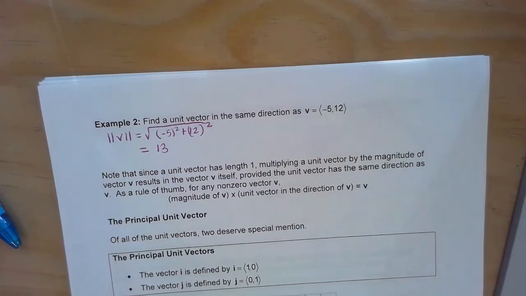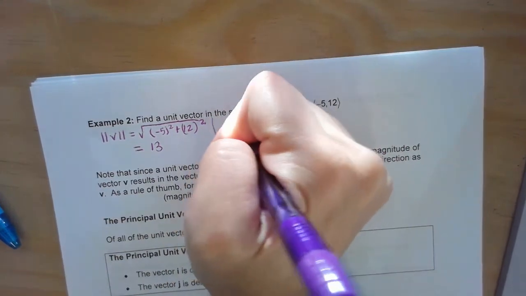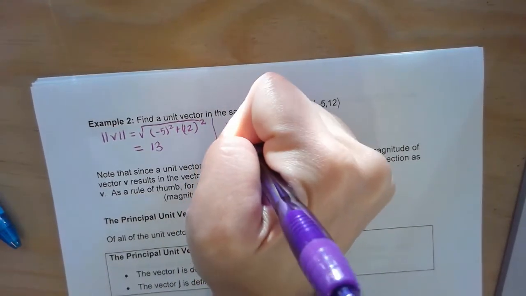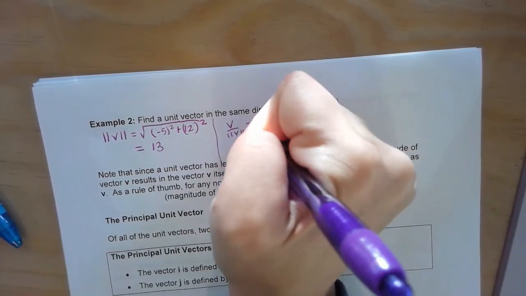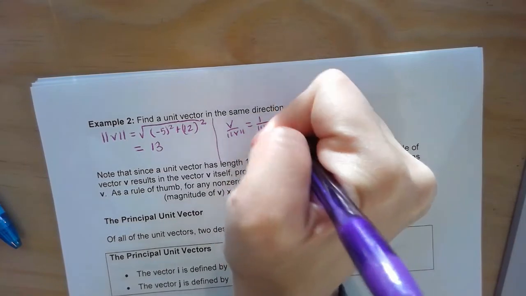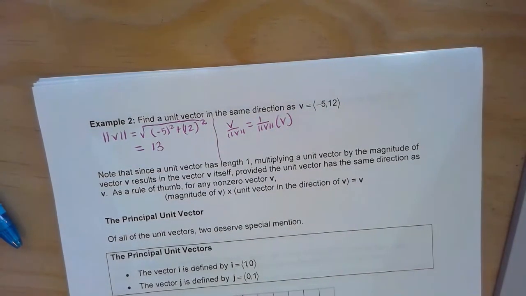So next, remember what it looked like, so I'm going to put a line there, was v over the magnitude of v, which really is 1 over the magnitude of v times v. So that's what I'm going to put in there.